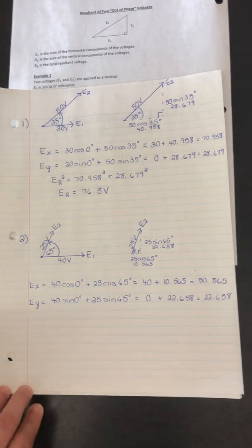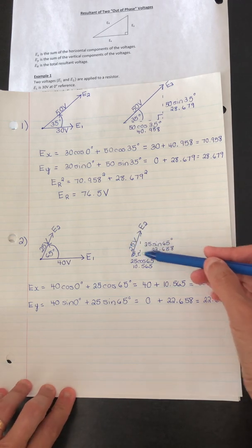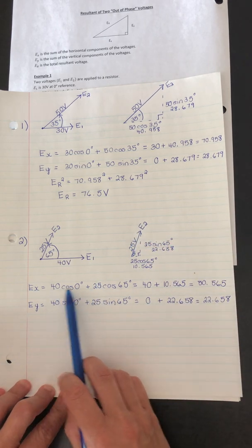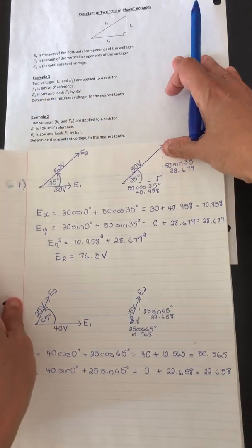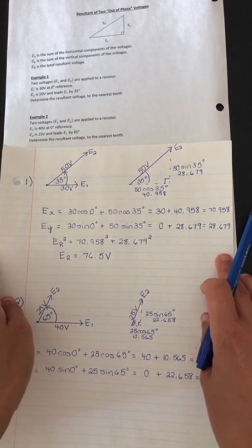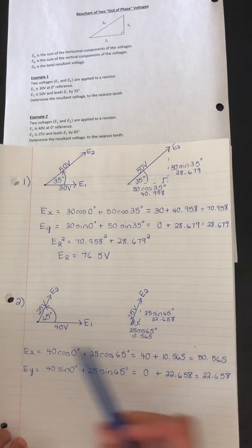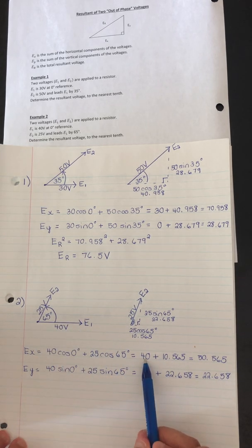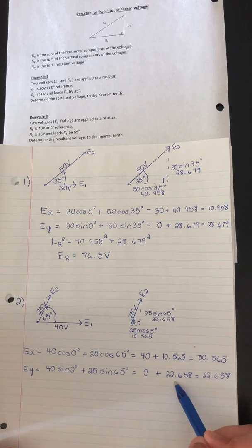Okay, so I've included the analysis here for vector E2 just to try to explain why we're using cosine in the first equation and sine in the second equation. So hopefully you are understanding this fully. Okay, so for vector E1, the full 40 is horizontal, 0 is the vertical. And then for vector E2, this is horizontal and this is vertical according to the diagram.